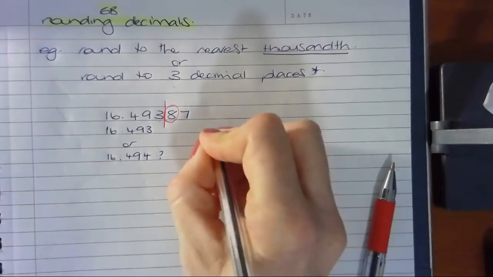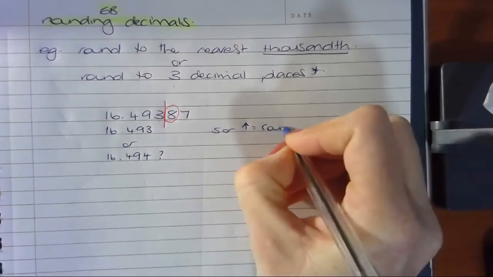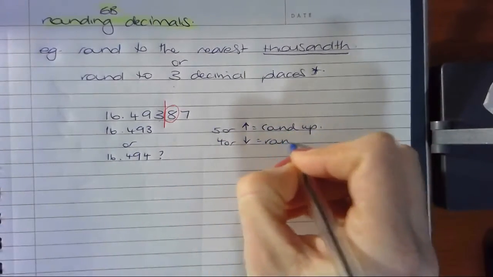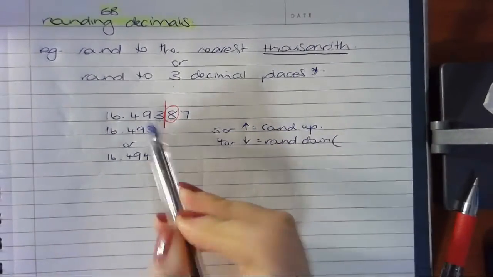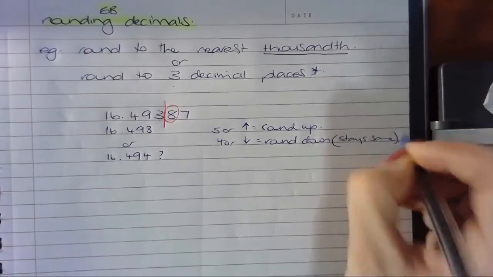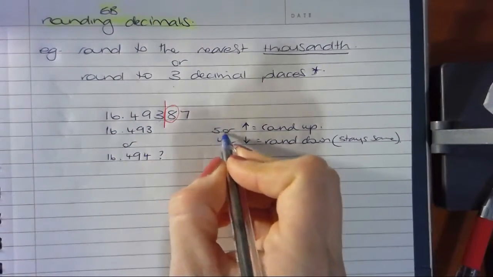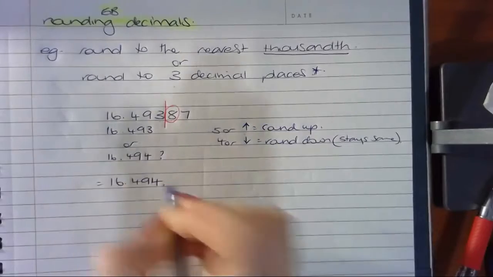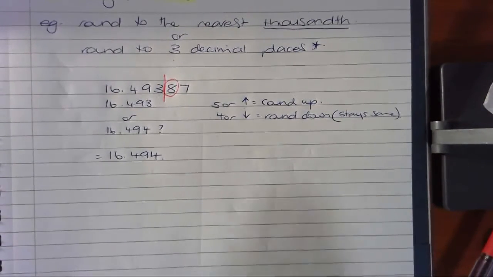So if it's 5 or higher, we round up. Or if it's 4 or lower, we round down. But that actually means that that number stays as it is. If we were rounding down, it stays the same. Okay, so in this case where it's an 8, so it's higher than 4, sorry, 5 or higher, my answer is going to be 16.494.